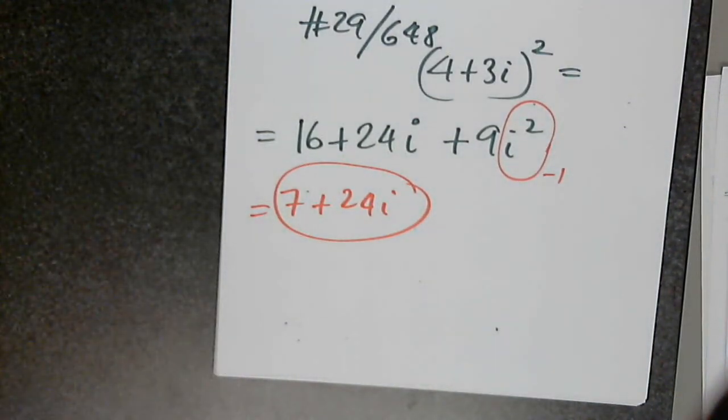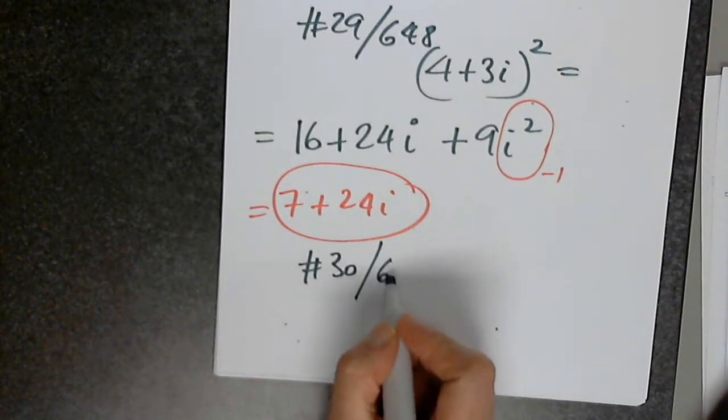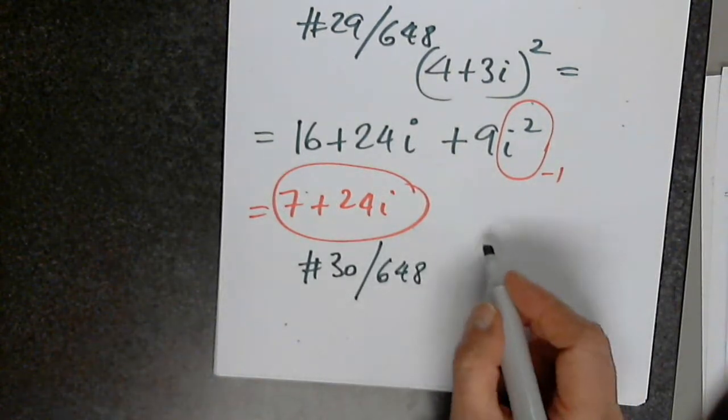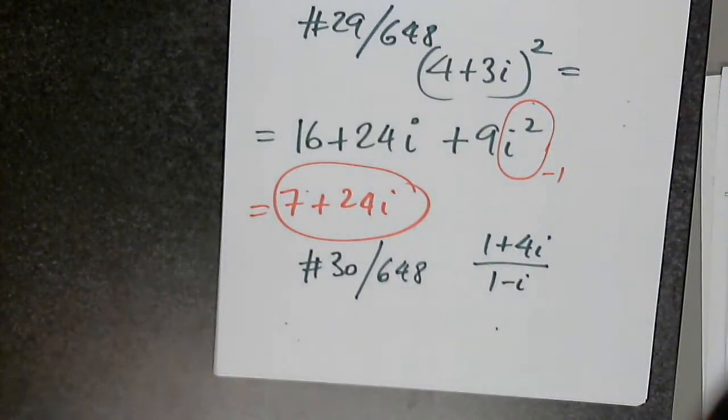Let's divide two complex numbers. 30. Same page. So 1 plus 4i over 1 minus i. So let's work on this for 1 minute.